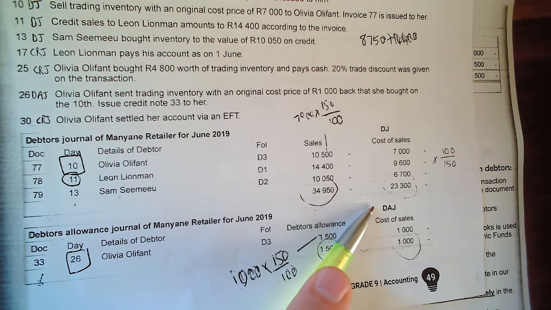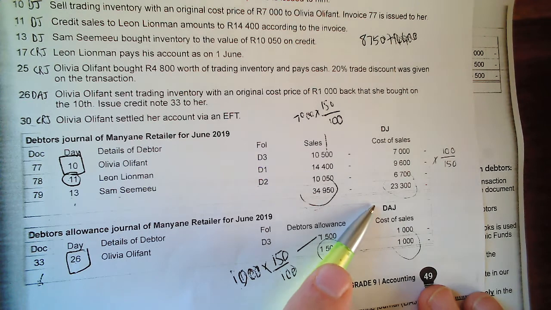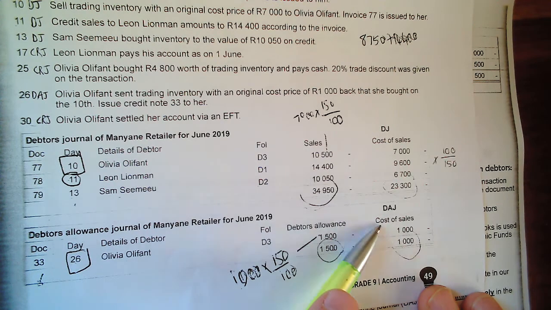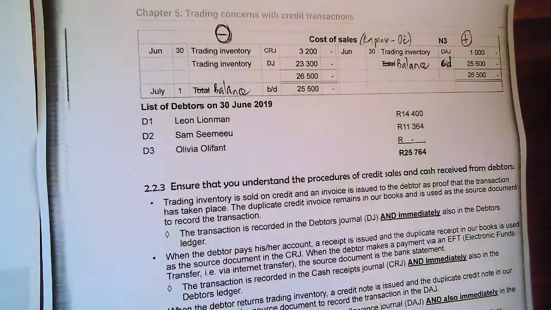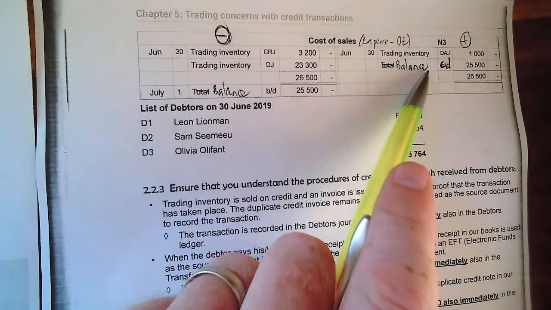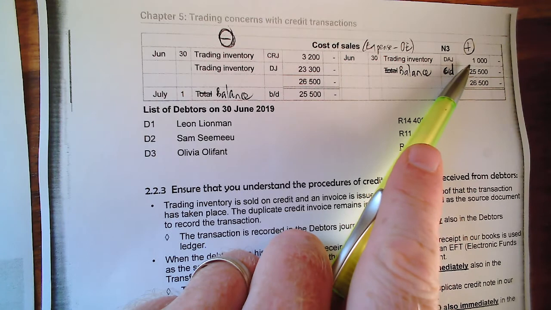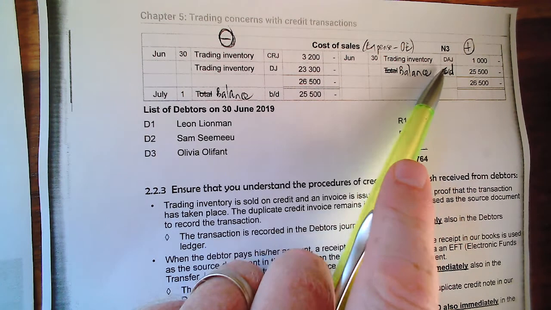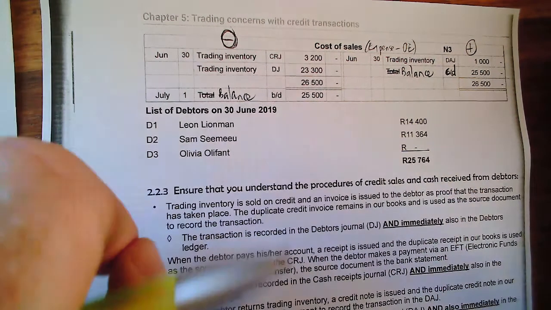Trading stock was given back and becomes more in your books, because you're receiving back the trading stock. The account that goes with the trading stock is cost of sales. So if trading stock is already debited, then cost of sales will be credited. There's the 1,000 Rand, and we write DAJ. Now we must balance it.